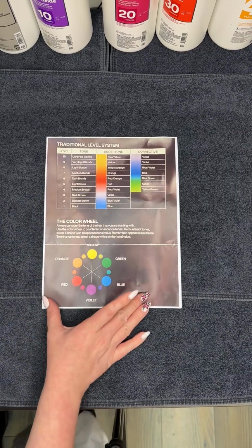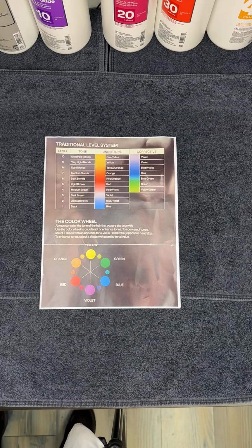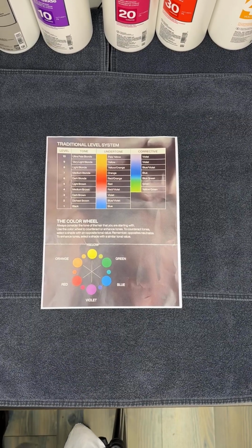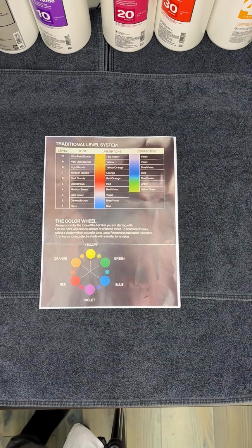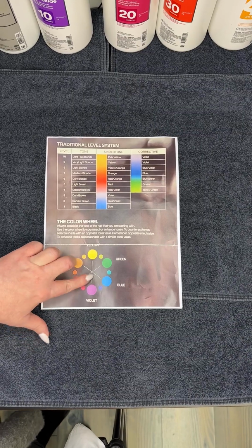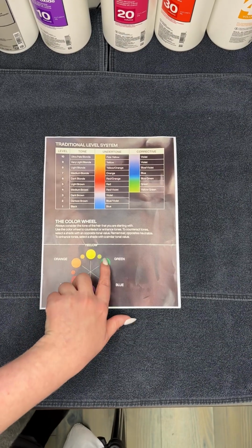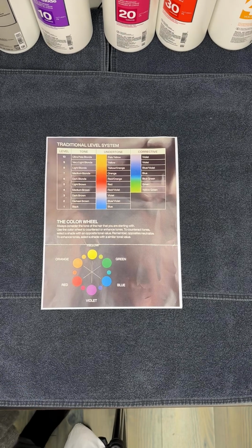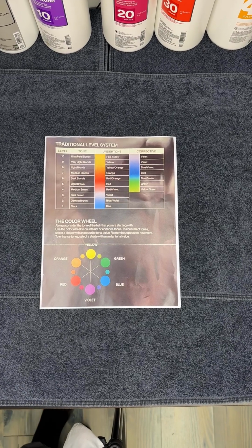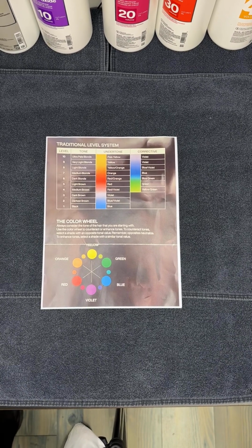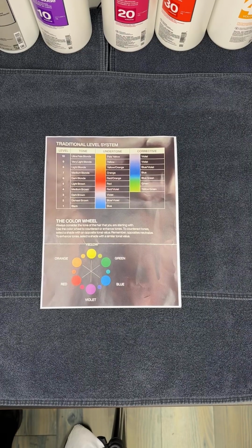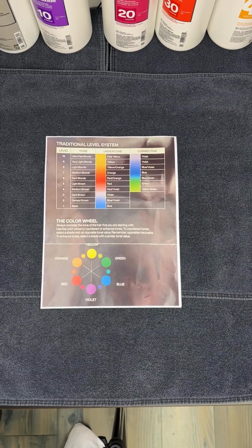You need this chart and this chart burned into your memory, because that's going to help you if you understand and you know for a fact that these make brown, these make brown, these make brown. You'll know what to mix together when you're in a situation when you're correcting something, or even just toning out an unwanted color that they don't want to see.